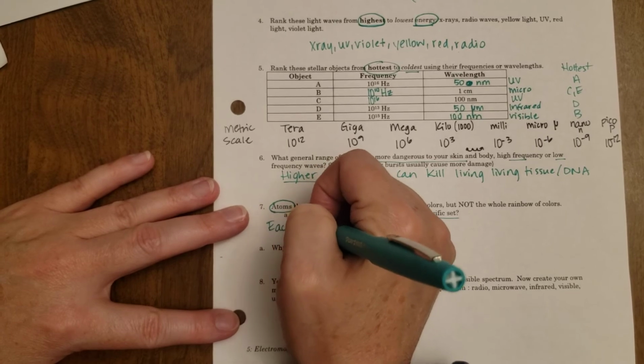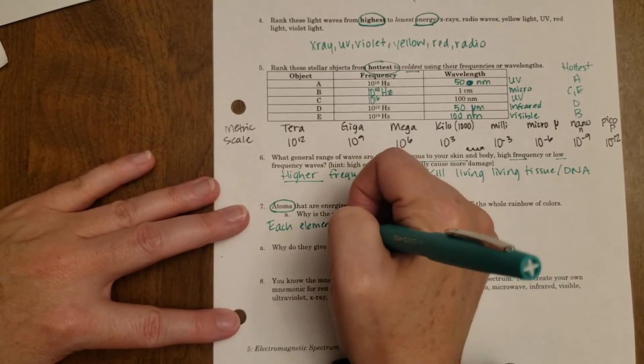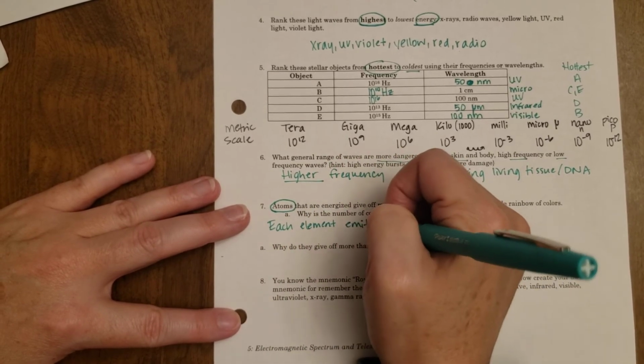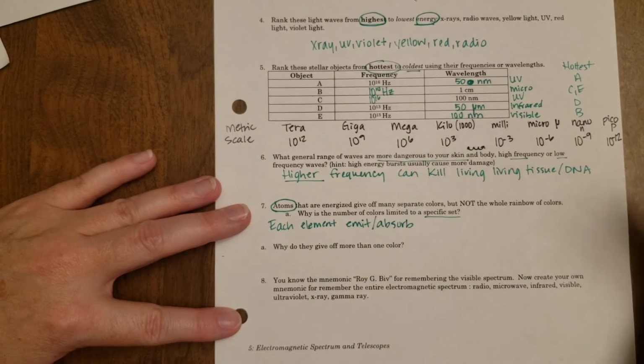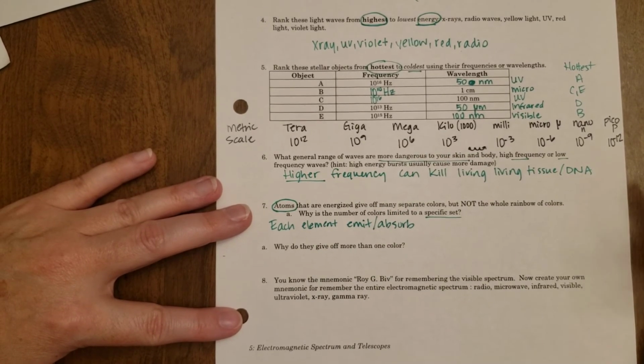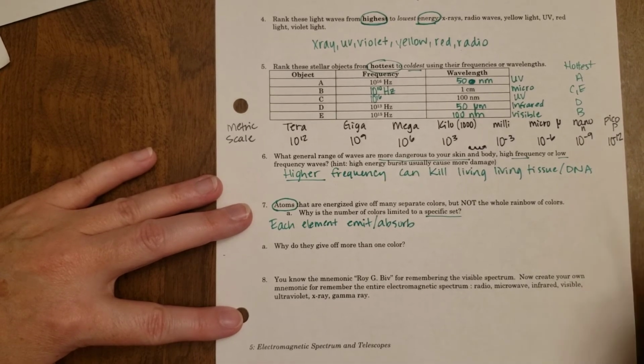So each element will emit and absorb, because we saw the absorption spectrum. That was the part of the spectrum that was black, because that was what the star was absorbing.